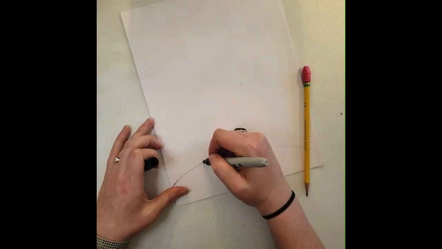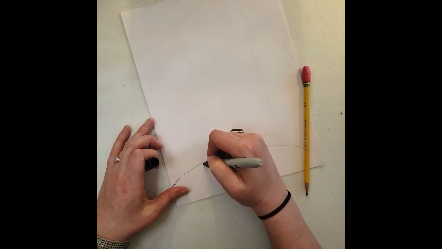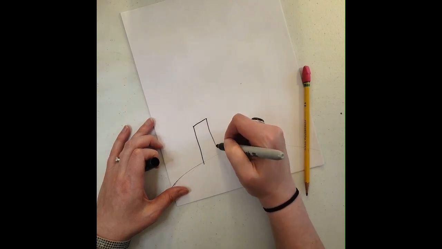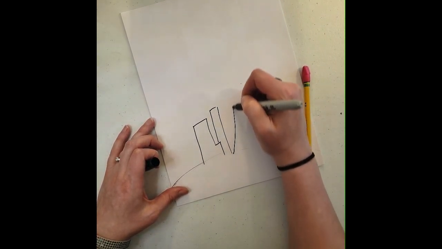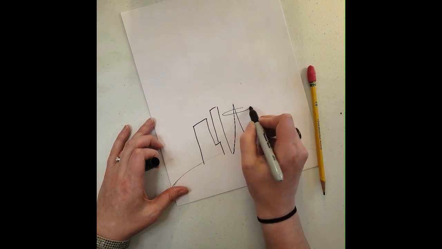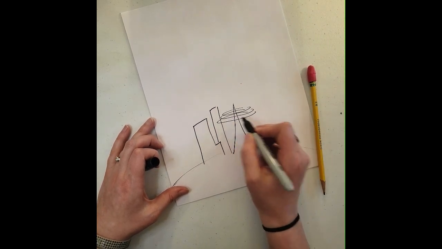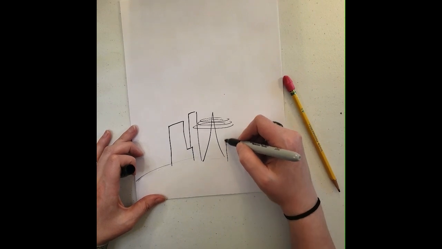So I'm going to just do a little city in the background here. Or it'll be in the foreground when we glue it on.